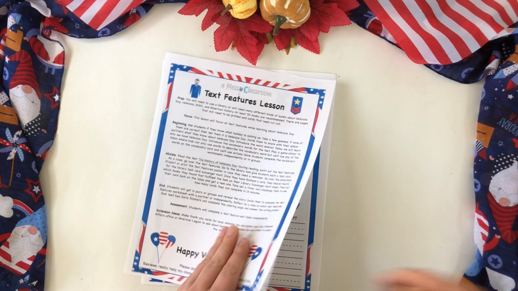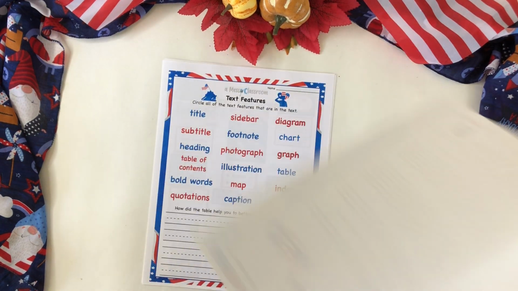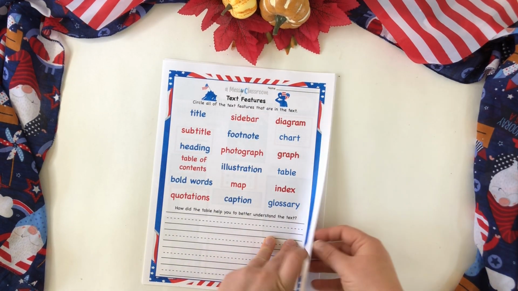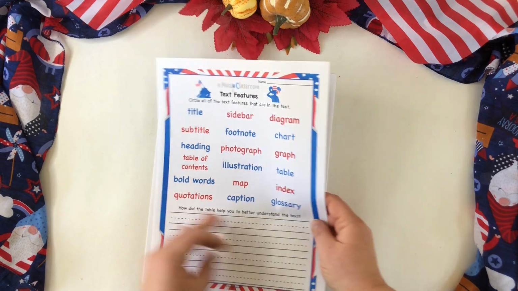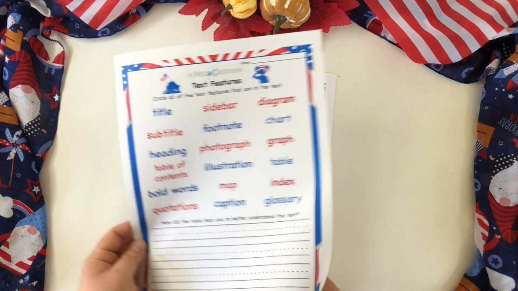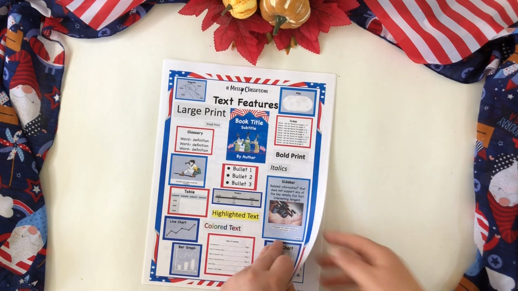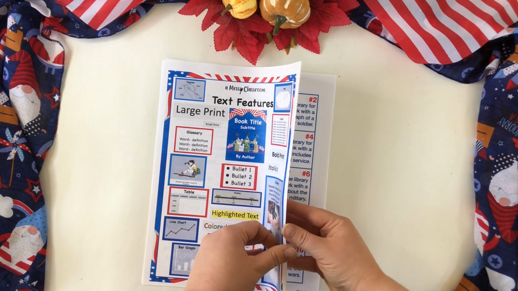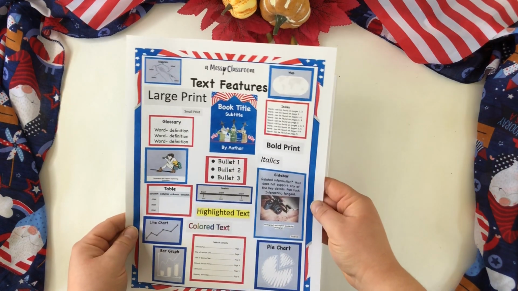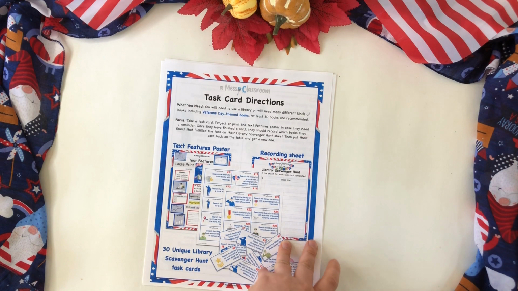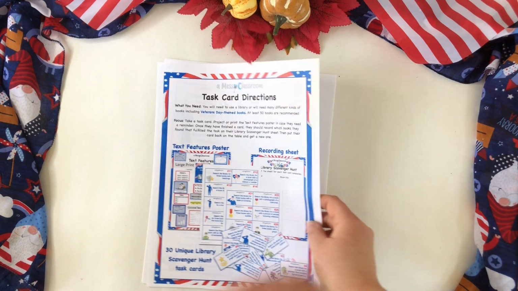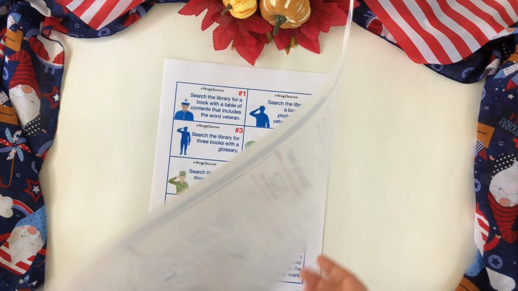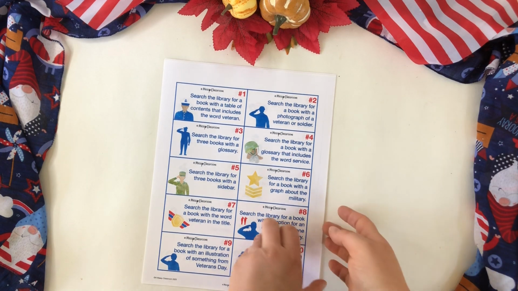Finally, we have the text features resource. So there's a lesson plan. With the previous text that I showed you, they can figure out what text features are in that. Here's a poster about the different types of text features. Then we have directions for how to play the scavenger hunt. And here's the scavenger hunt.